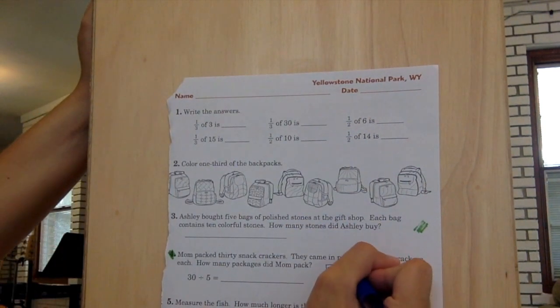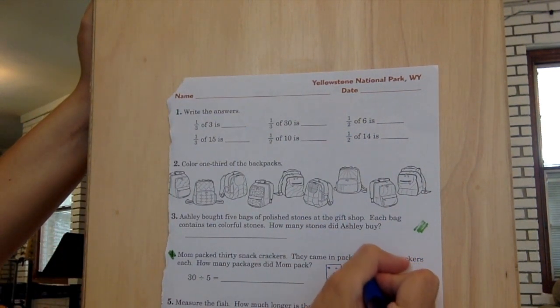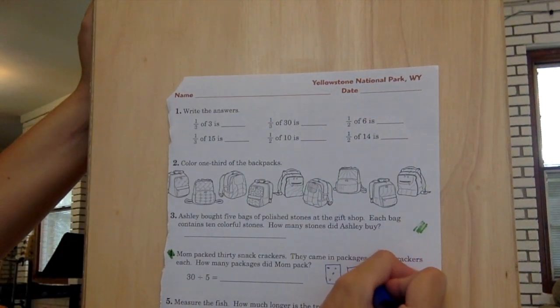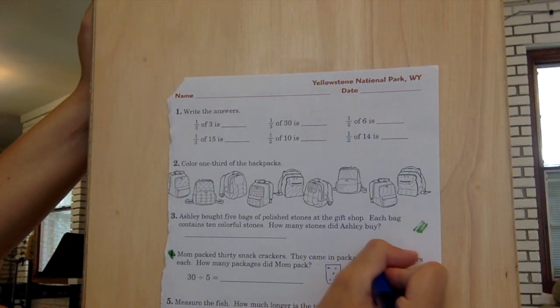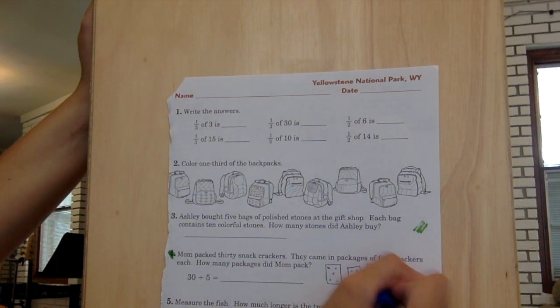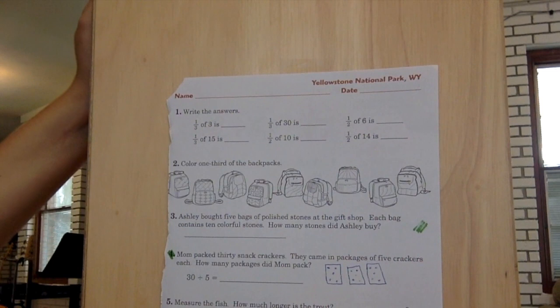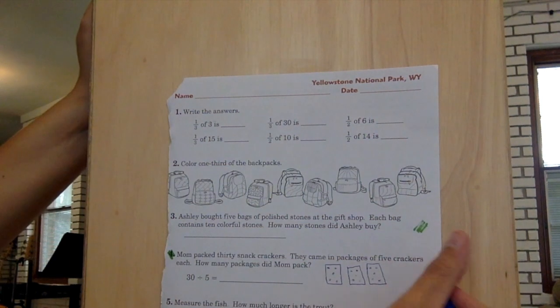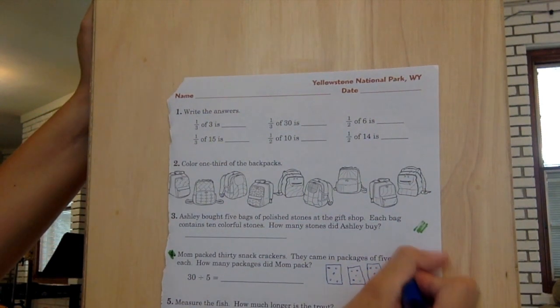So let's do that again. Here's another package. We can only put 5 crackers in it. So let's go 6, 7, 8, 9, 10. Okay, do another one. We're not at 30 yet. Another package. 11, 12, 13, 14, 15. Looky there. Good job, boys and girls. Okay, have we gotten to 30 yet? Nope. All right, let's do another package.